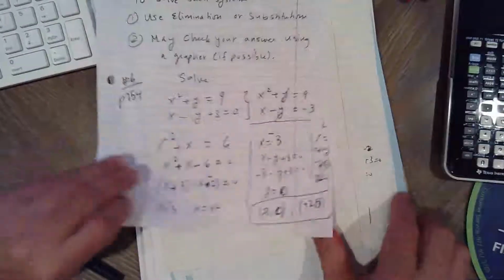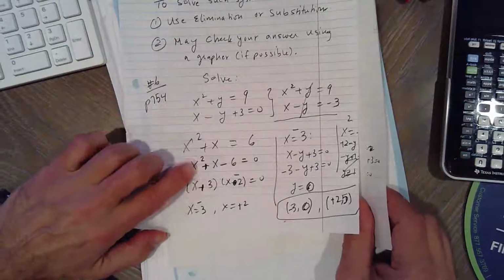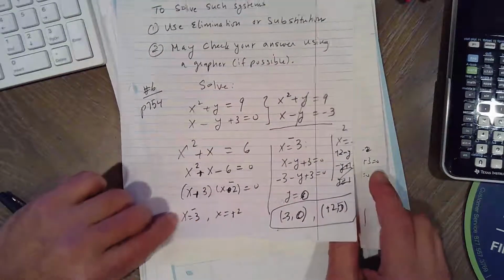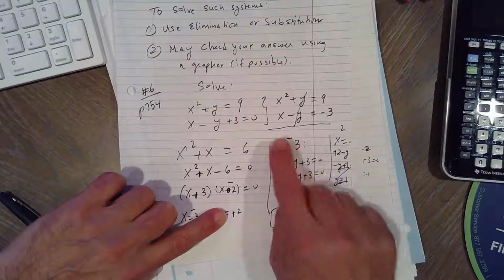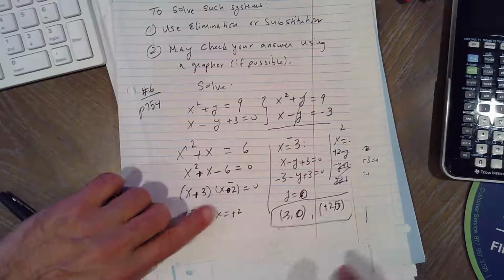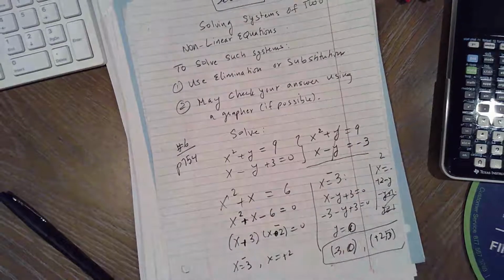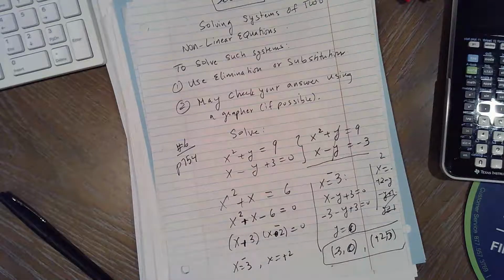Again, make sure you fix this. This should have been a plus, and then it factors plus 3 minus 2, so x equals -3, x equals 2. When you plug them in, you get 0 and 5. Okay. Here's another example.